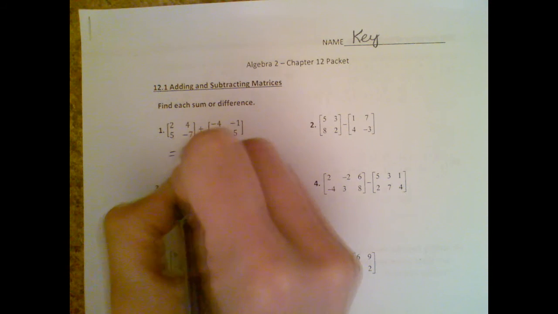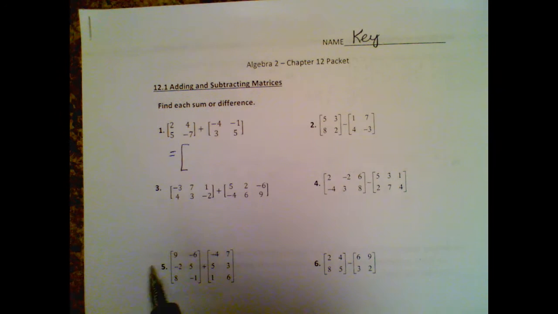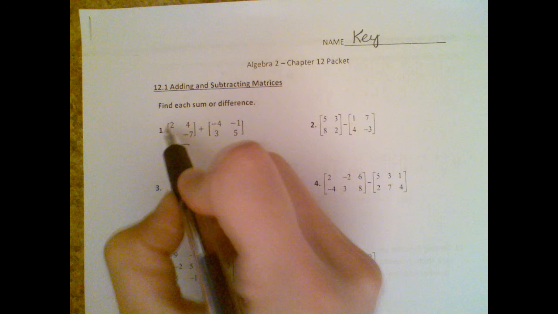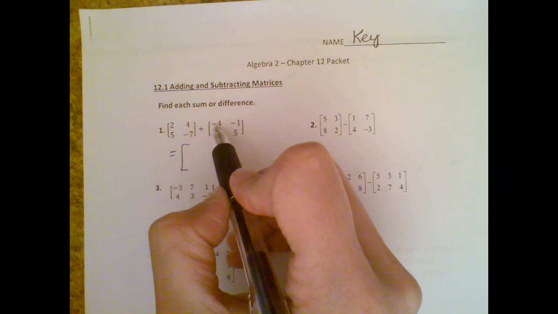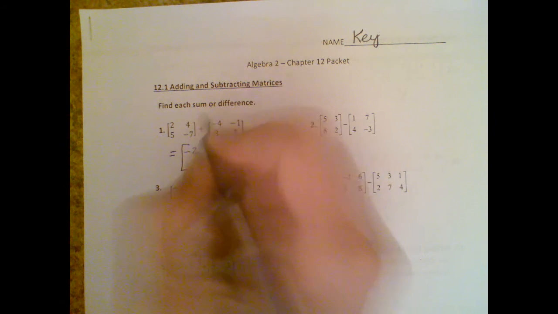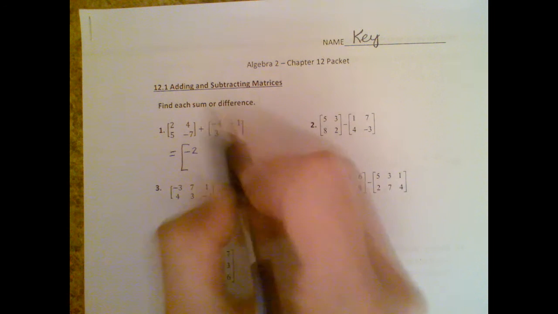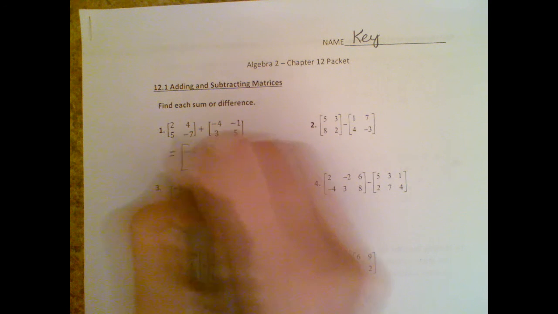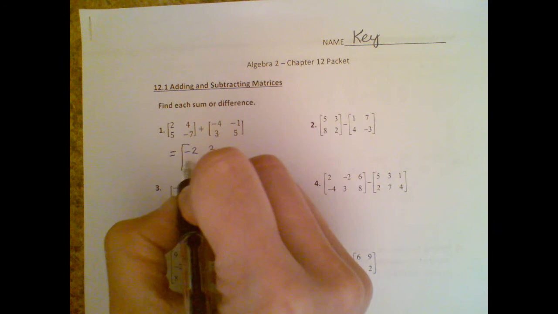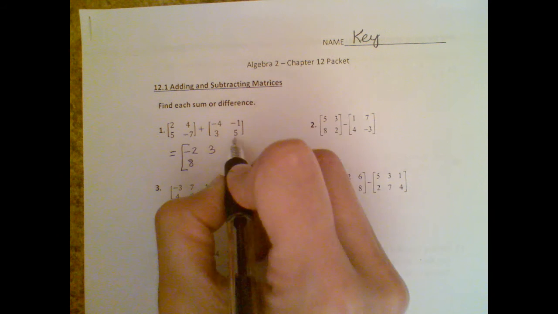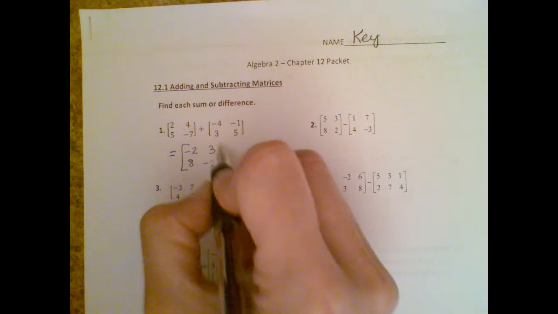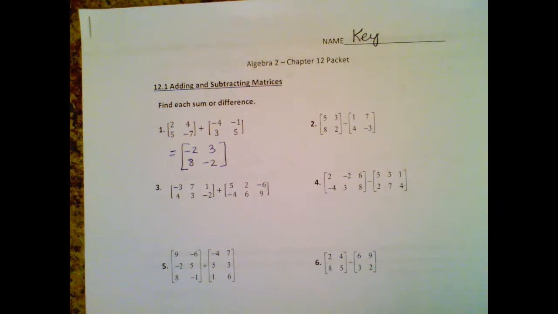So when we're adding and subtracting, we just want to take each of the same corresponding elements and go ahead and add them. So 2 plus negative 4, we get negative 2. 4 plus negative 1, we get 3. 5 plus 3, we get 8. And negative 7 plus 5, we get negative 2. So that would be our answer.